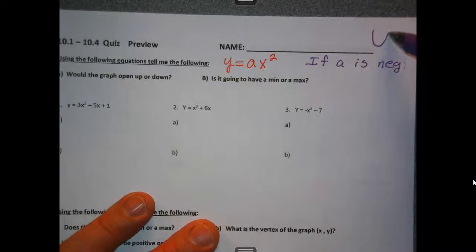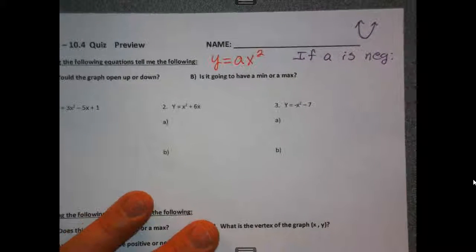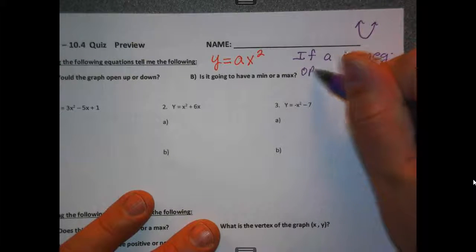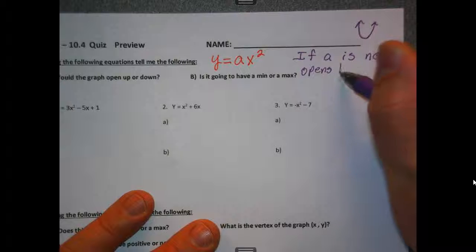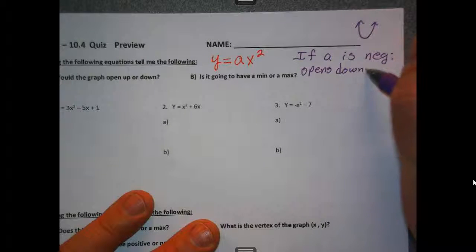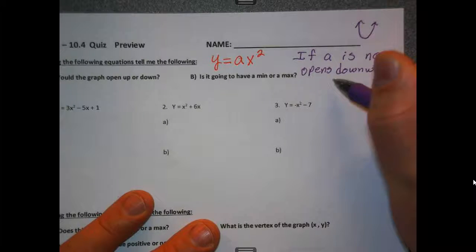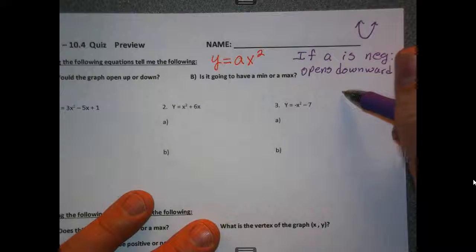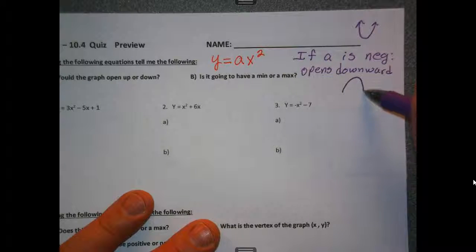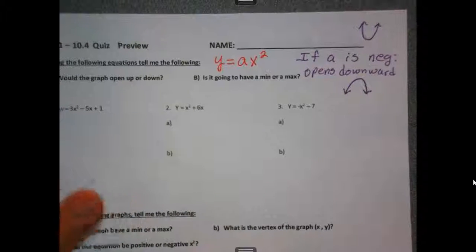Remember, parabola looks like that, right? If it's negative, what happens to it? Yeah, it opens downward. Okay, so to open like that. Okay, what else did we talk about with that A?